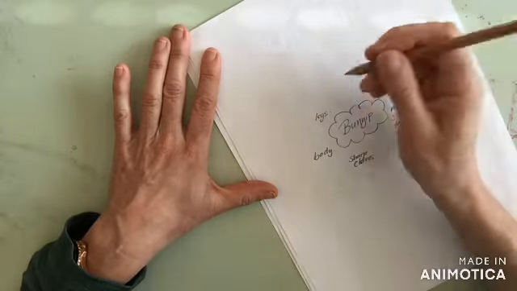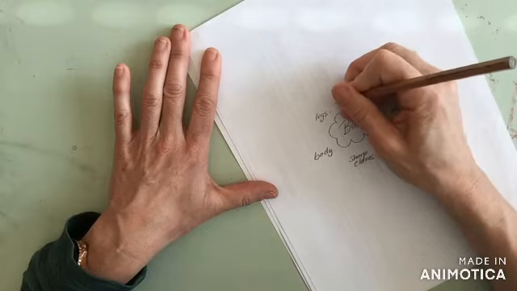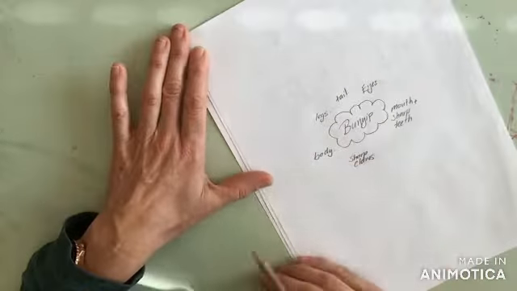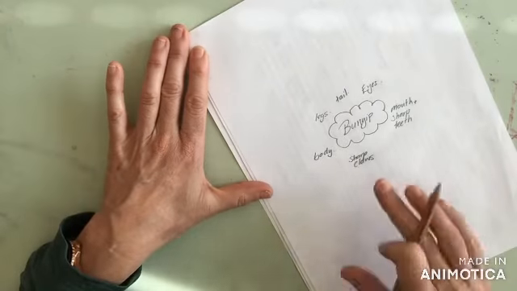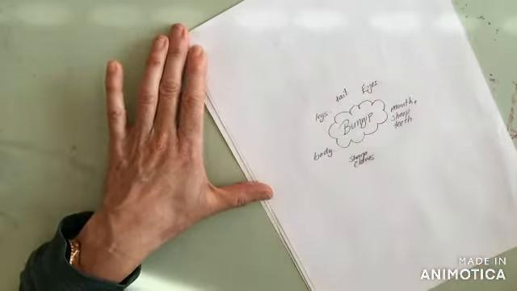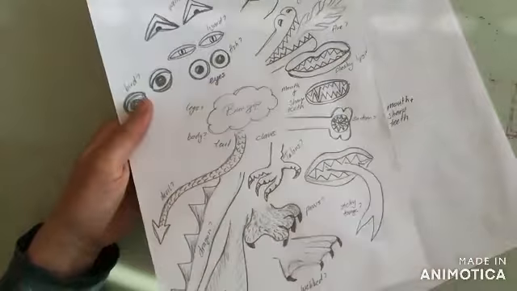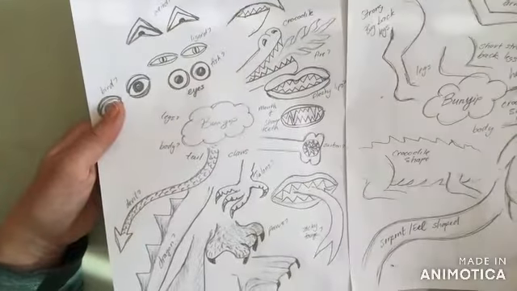I didn't write down tail, and we know that it has a tail, so I'm going to write tail here as well. See, that's a lot of information, and we're not going to have enough room to do all the drawing on one piece of paper. So we will take some of these and, like I have done, pop them on other pieces of paper.